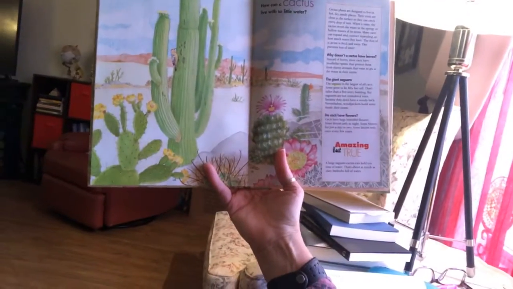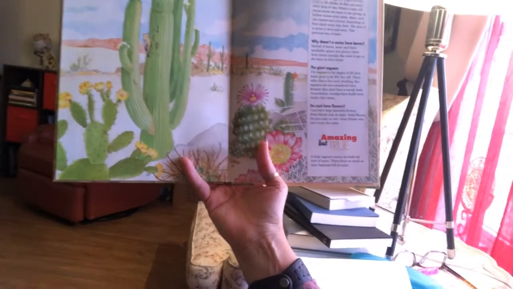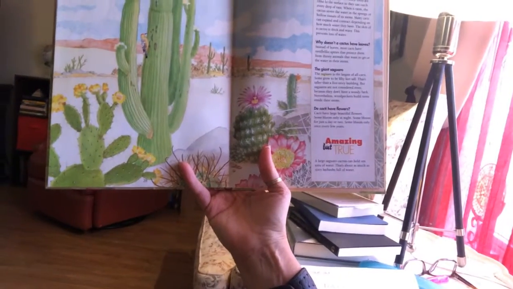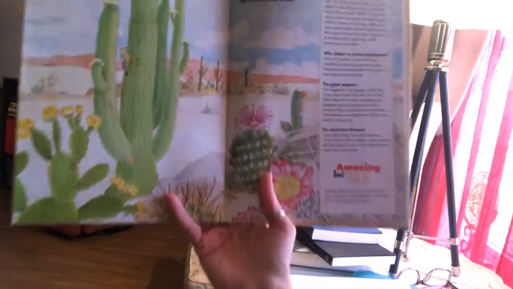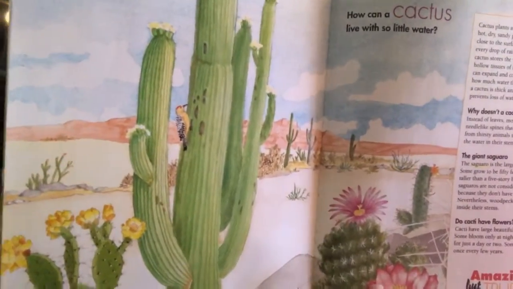But saguaros are not considered trees because they don't have any woody bark. Nevertheless, woodpeckers still build nests inside the stems. Can you see that picture of the woodpecker there?